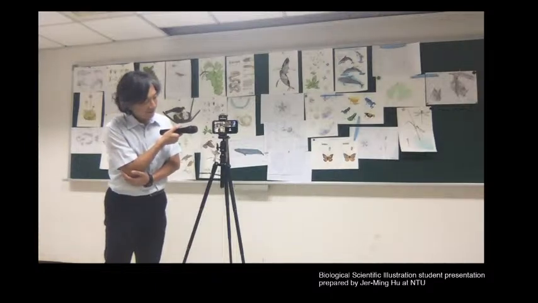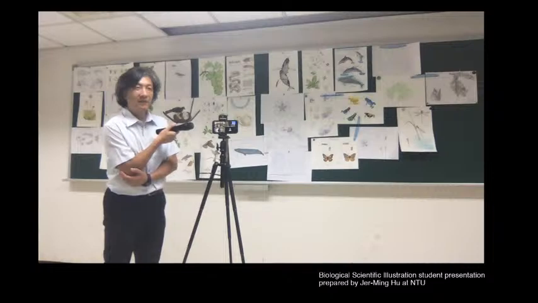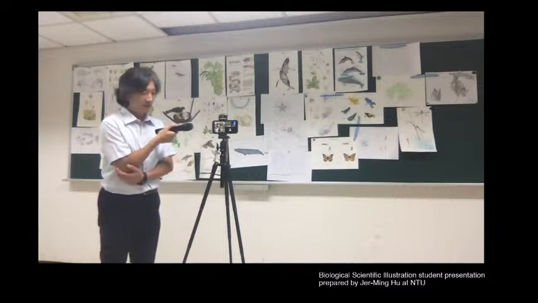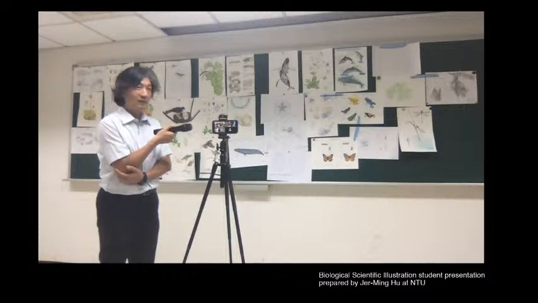And when I observe another species, like from Taiwan or from the Ryukyus, I compare my memory and the actual object. Oh, the hair is just one instead of three. So that's the way observation and drawing is recall.